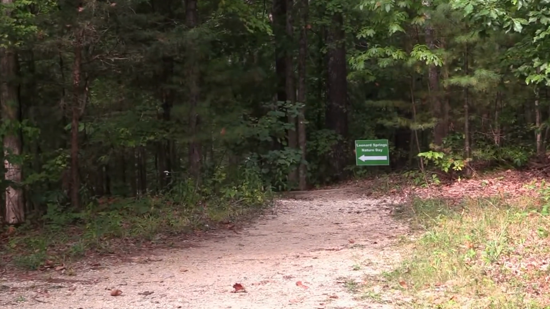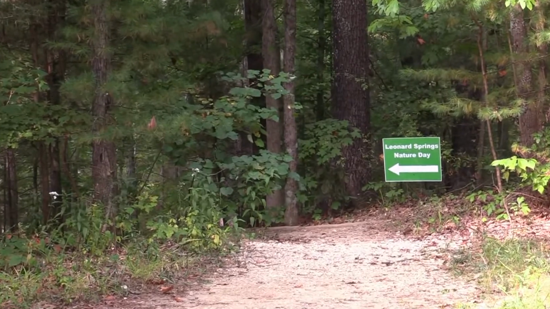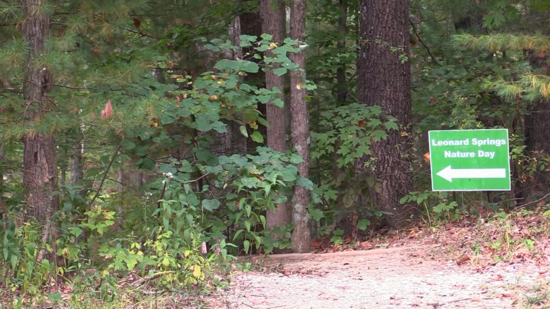For the remainder of today's lesson, we are going to focus on the trees that inhabit our forests in Indiana. To learn more, let's visit one of our naturalists in a forest habitat now.